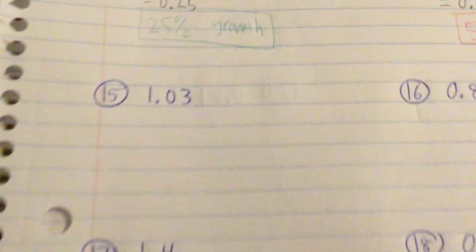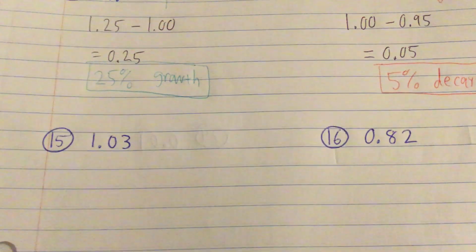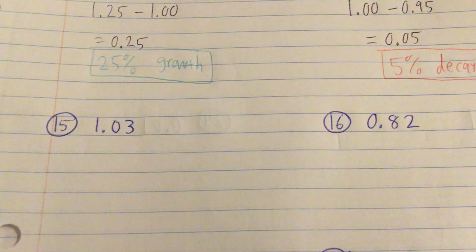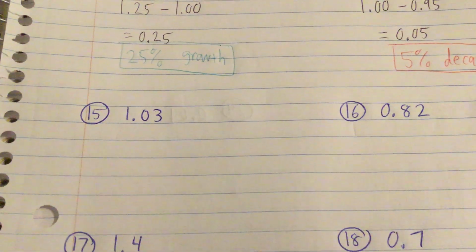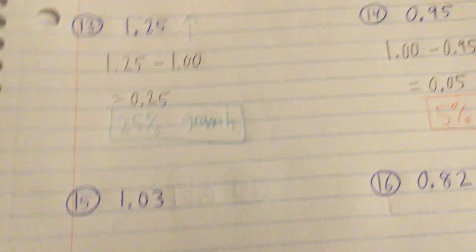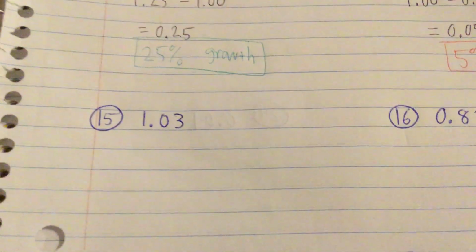Okay, number 15 and number 16. See if you can figure out the scale rates for the scale factors of 1.03 and 0.82. First things first, 1.03, that's bigger than 1, so it's going to grow.